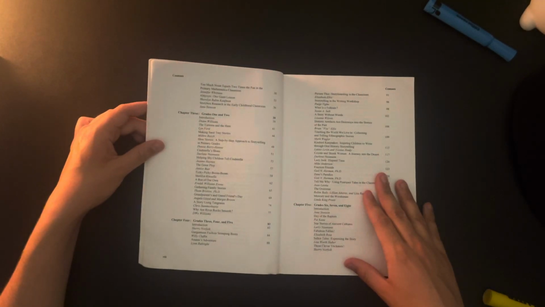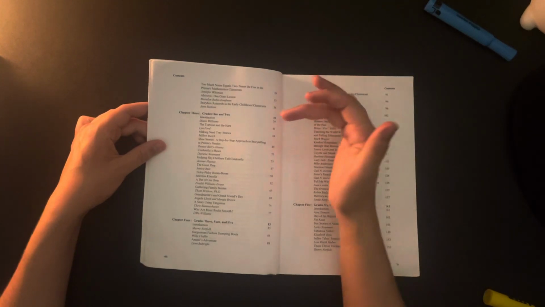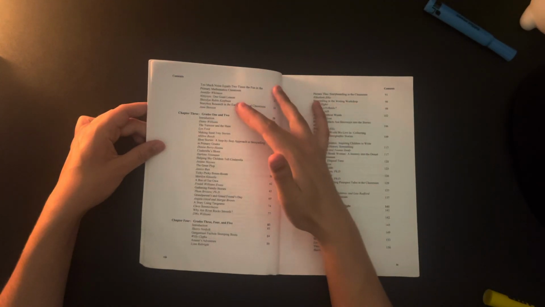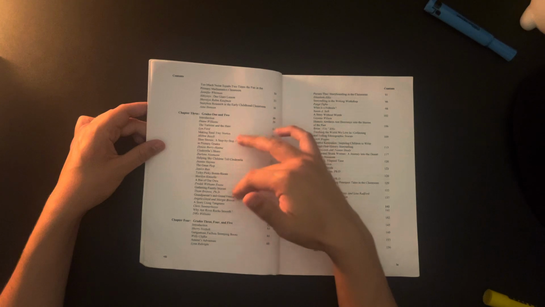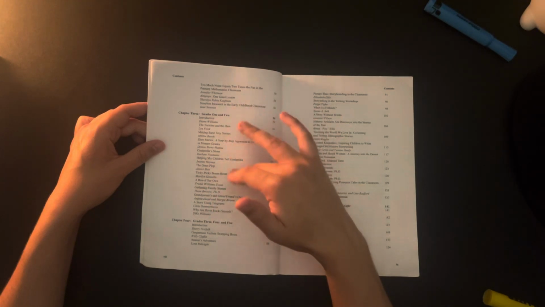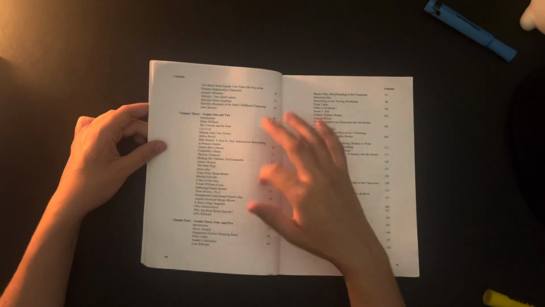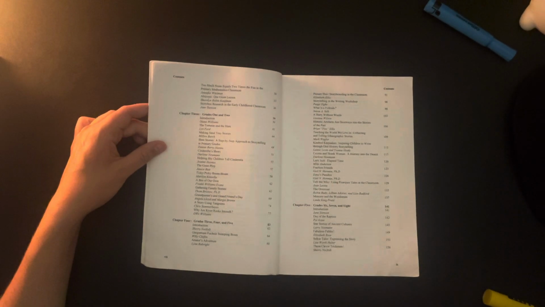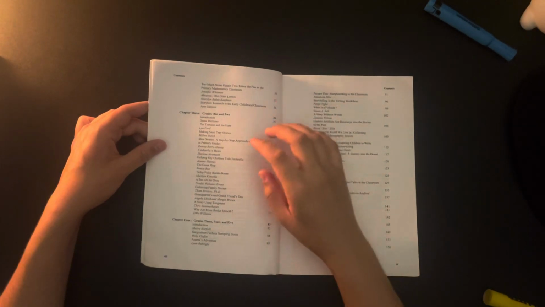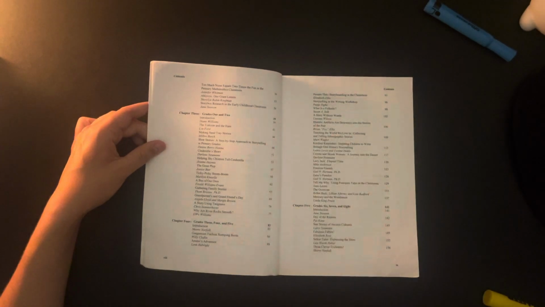is grades 1 and 2, and in each of these chapters there's basically a bunch of books that would be applicable and useful for these grade teachers, or these various grades.